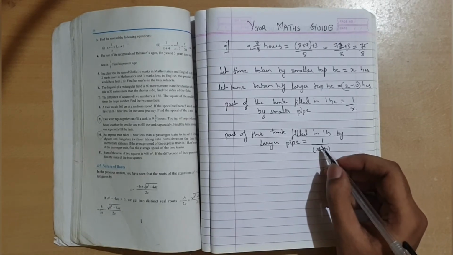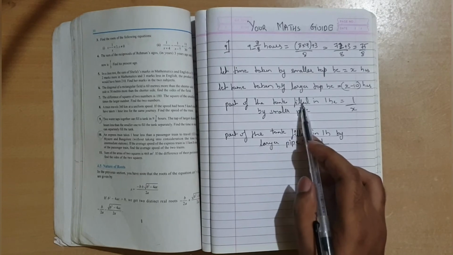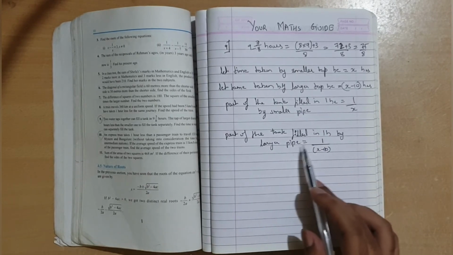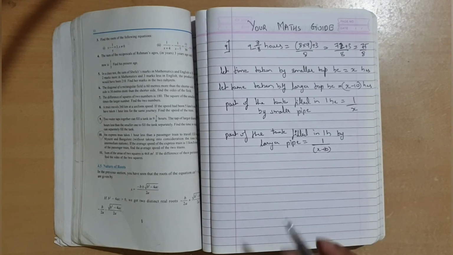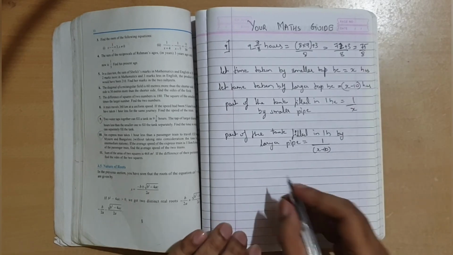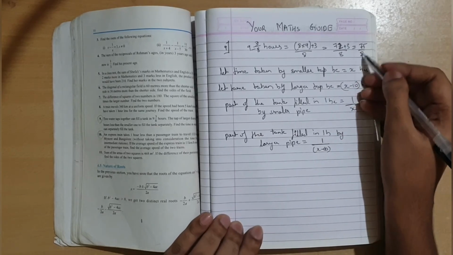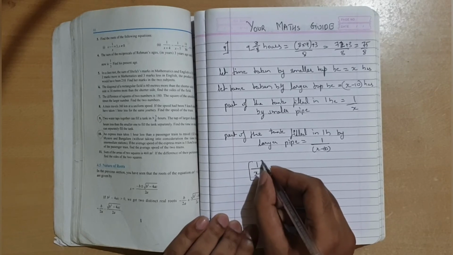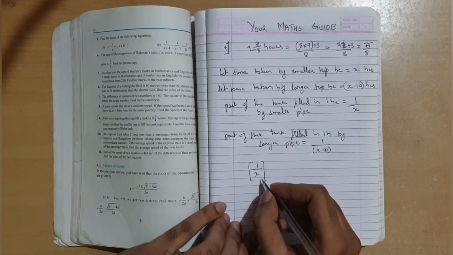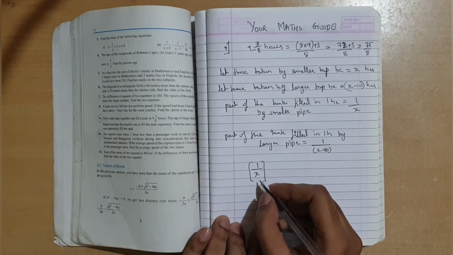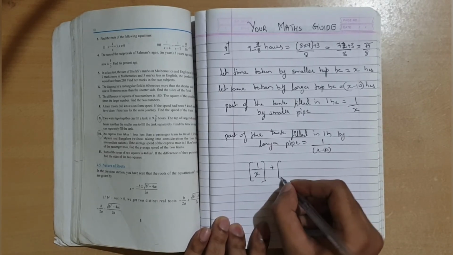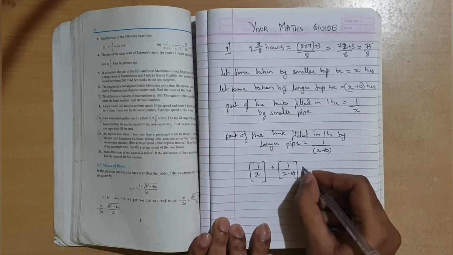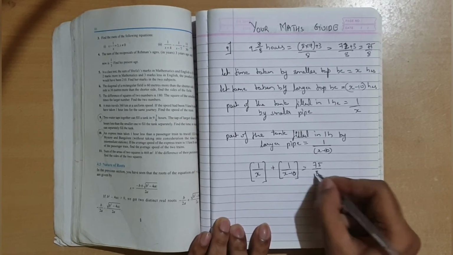So the part of the tank filled in 1 hour by the smaller pipe is 1 by x. The part filled in 1 hour by the larger pipe will be 1 by x minus 10. So equate these two with this. Total time taken is this. So 1 upon x plus 1 upon x minus 10 is equal to 75 by 8.